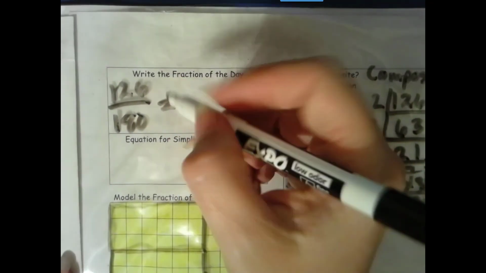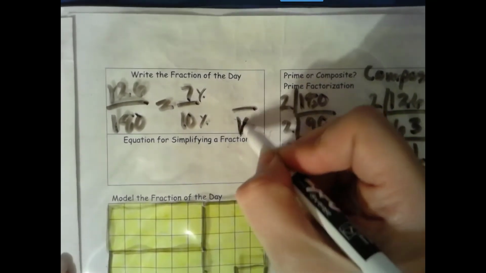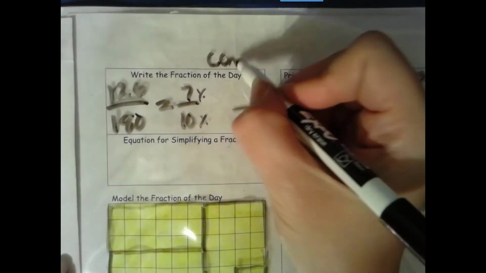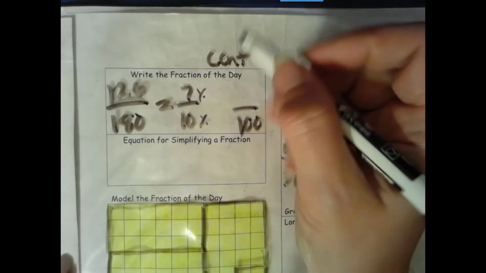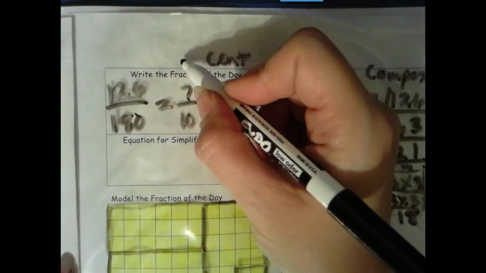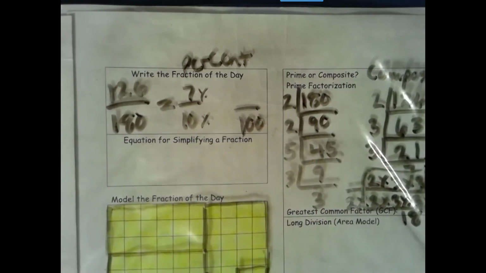Now 7 tenths. 10 is one of those numbers that I can multiply and make 100. 100, that's the word cent. Cent means 100. Like century is 100 years. There are 100 cents in a dollar, and we went through 100 or per cent.